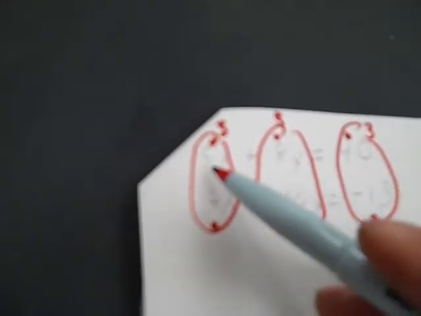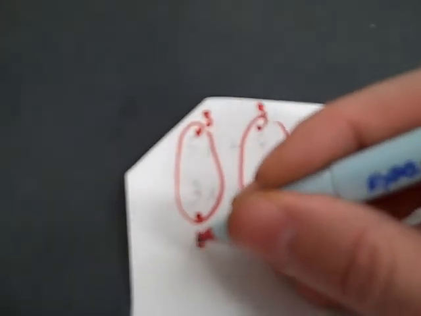What's the first number I have on top? I have 5, so I'm going to times all of these by the number 5. They all got to be the same number. So 5 times 3 is 15 with x. 8 times 3 is 24 with y. And then 40 times 3 is 120.